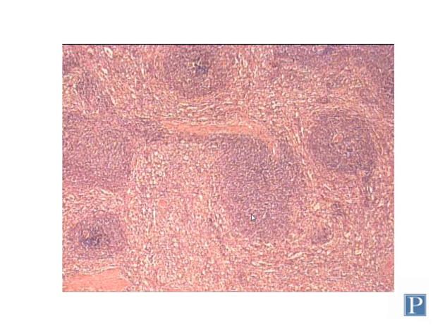When it has left the trabecula and is no longer surrounded by that structure, it then becomes surrounded by white pulp. So here's another central artery surrounded by periarterial lymphatic sheath, and there are two nodules of B cells.